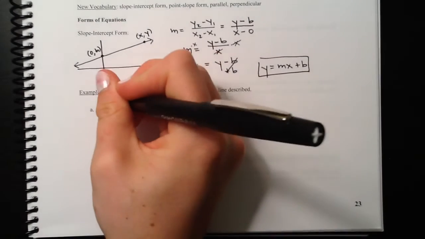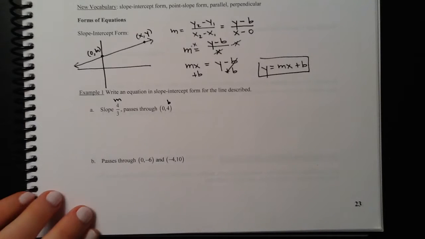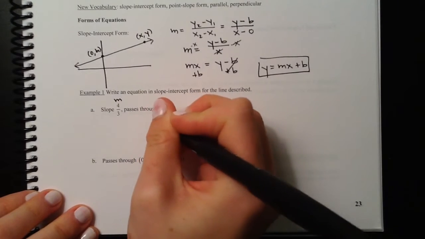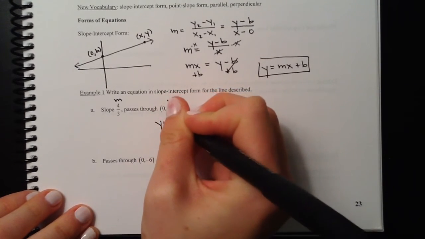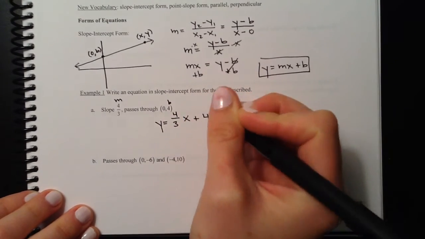And if you're given the slope, that is m. This is about the best scenario, if you're given the slope and the y-intercept, then you can just plug it all right in. So we plug in y equals m, which is 4/3, x, plus b, which is 4.